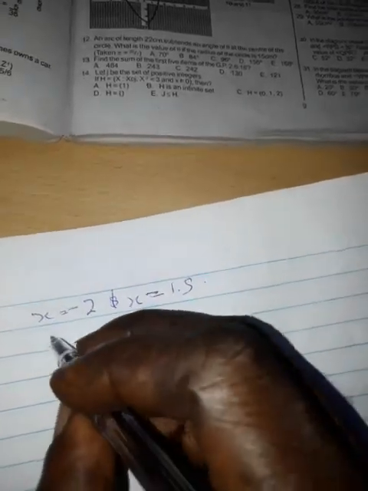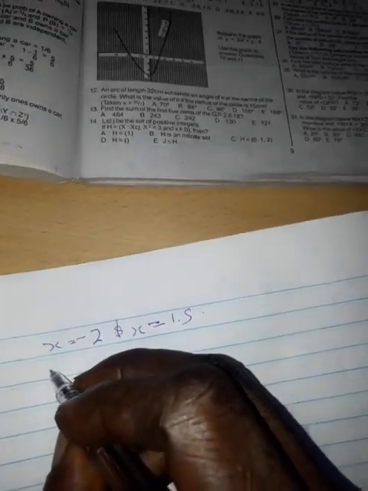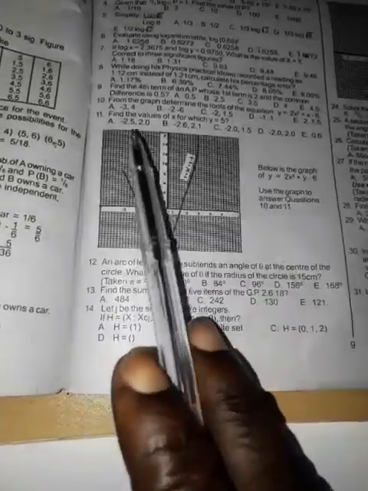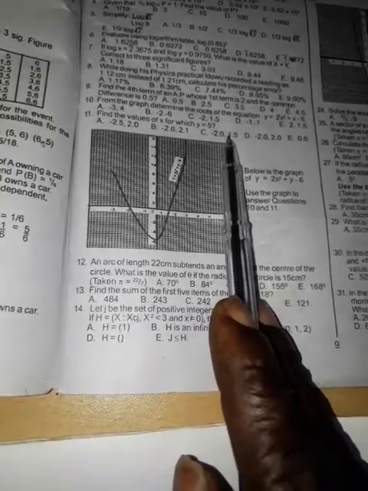If you put the two together, don't forget, are we looking for the root from the graph? Okay, so you should determine that it is -2 and 1.5. If you check closely, -2, 1.5. So C is the correct answer. I hope you are getting it.